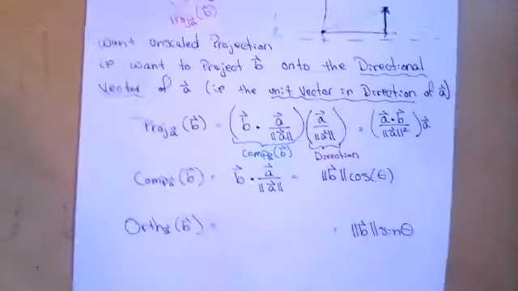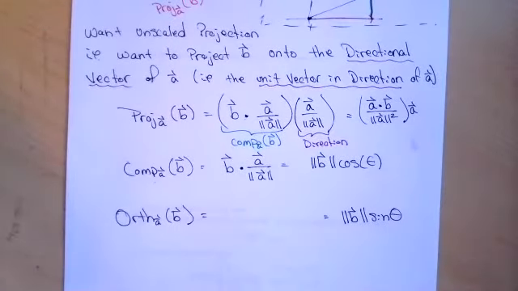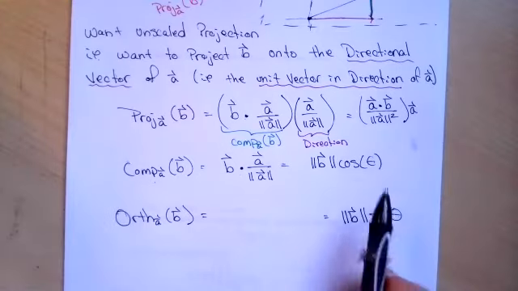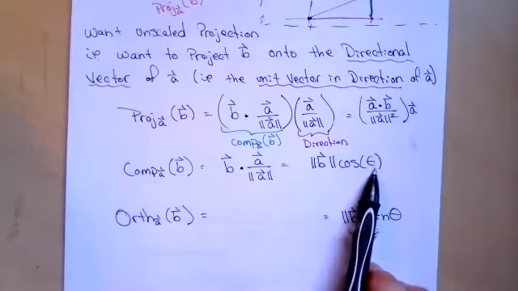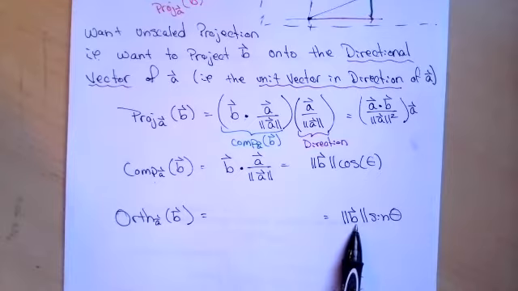Why is it not terribly handy? Well, we first have to use the dot product, do some other calculations with the magnitude to compute the angle first. Once we know the angle, then we could compute B sine theta to find that component.